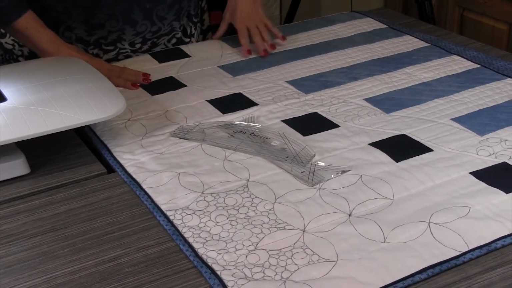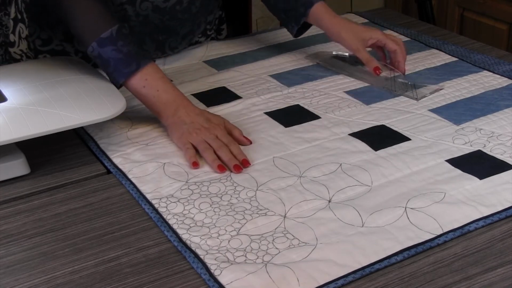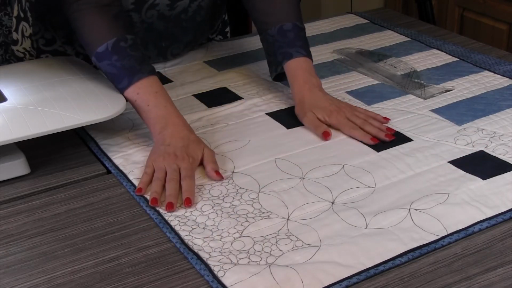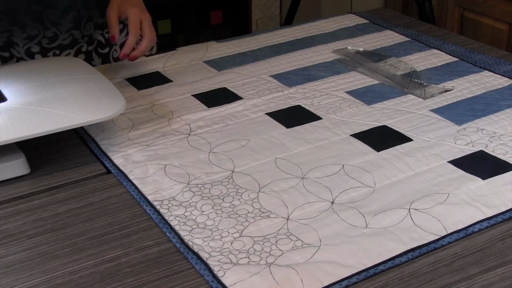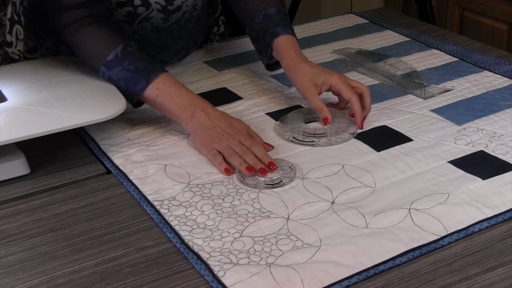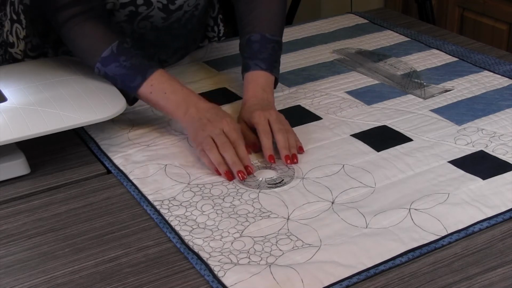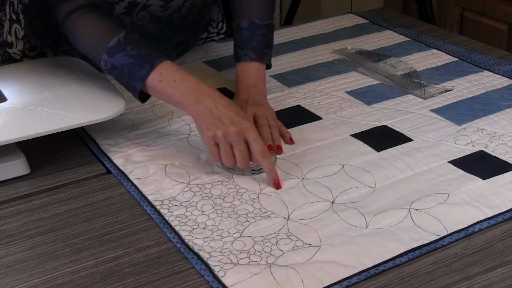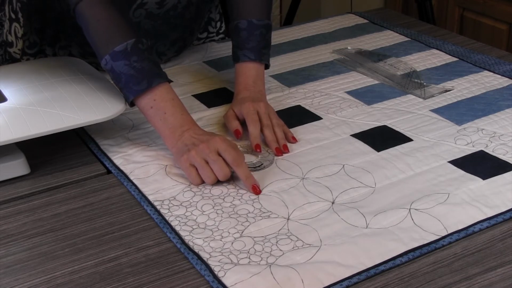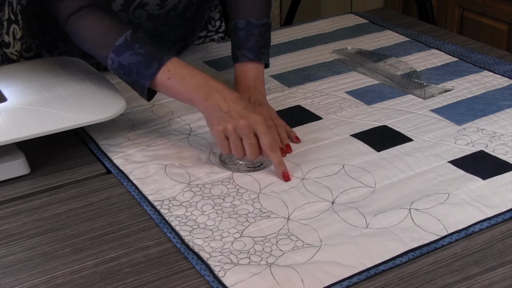There are some really cool options. This is called cathedral window quilting. It looks like the cathedral window pattern, and believe it or not, it just uses a circle. Let me remember which size circle we used. I think it was this one, yep. It's this little guy. You use the lines on the seams as a guide for where to start and where to stop. So that's where we're going to do our little cathedral window pieces.